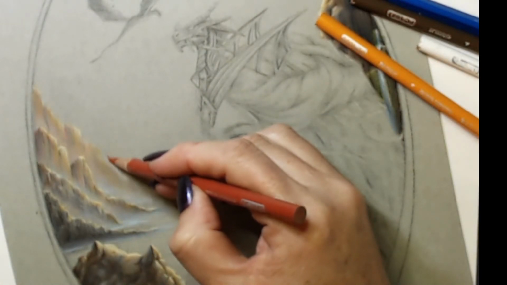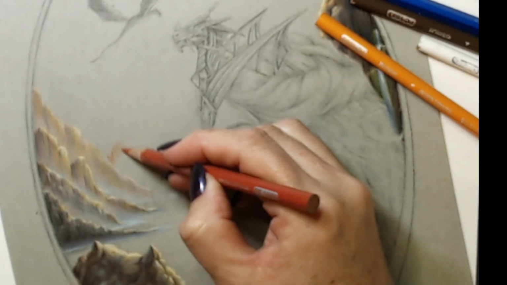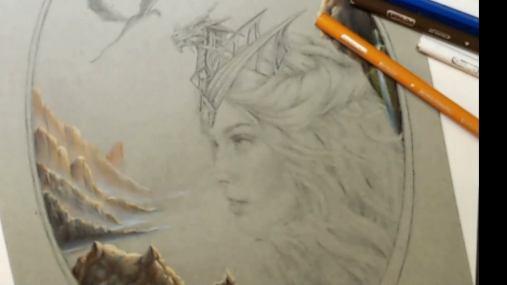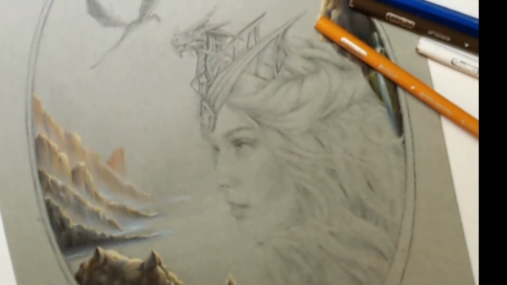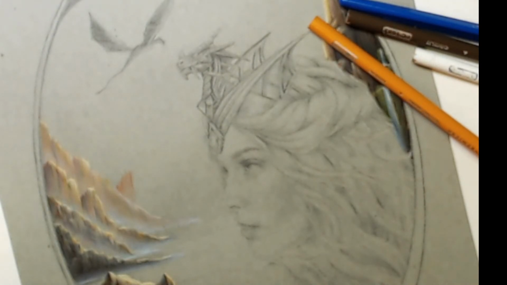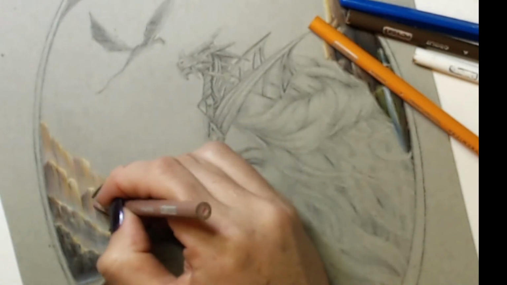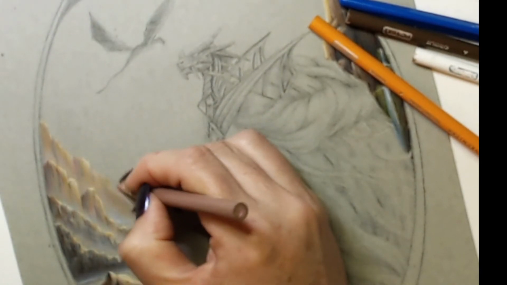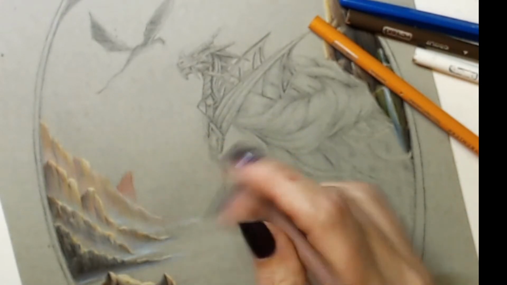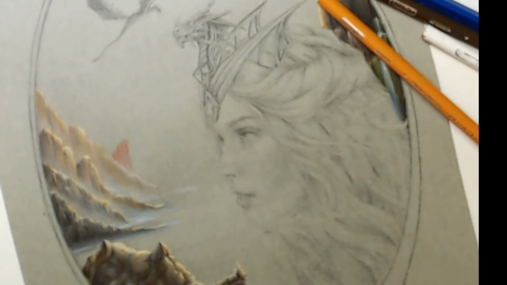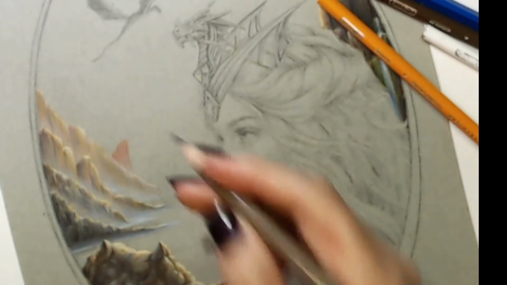And let's just start with one here and give it a tip of a mountain sticking out. Then clay rose. 70% French Grey.